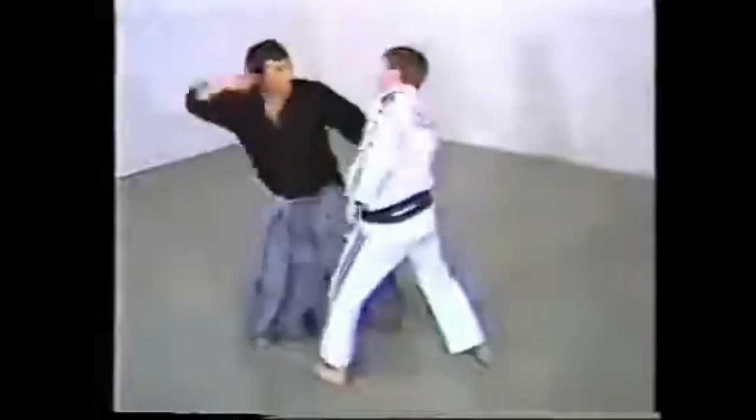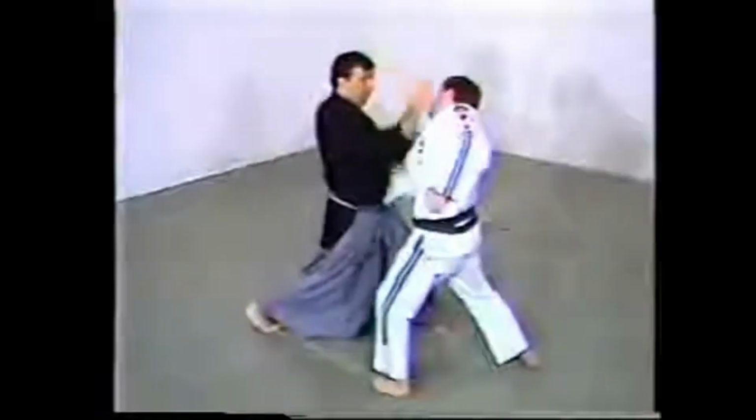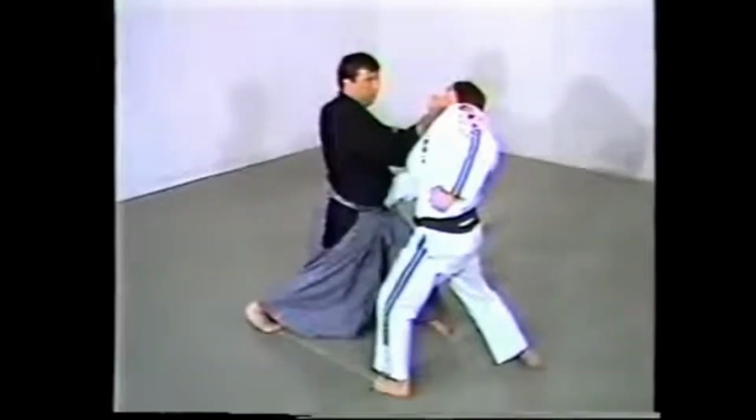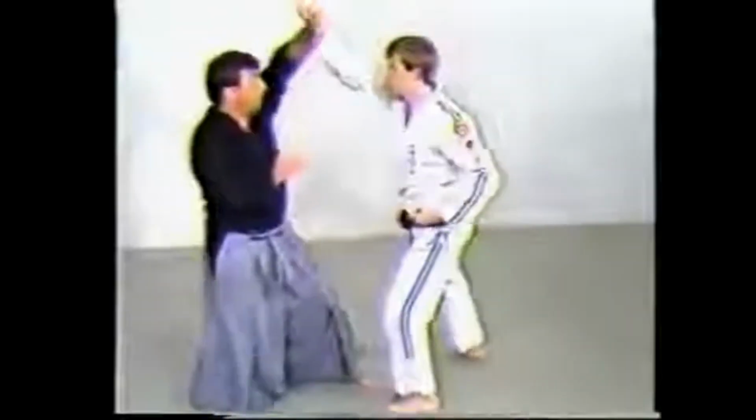Left upward block with knife hand to neck. Pull the opponent's attacking arm down as you strike. Note the recoil of the attacking hand following the strike. The attacking hand is always slightly cupped with fingers kept rigid, when held by both arms from behind.